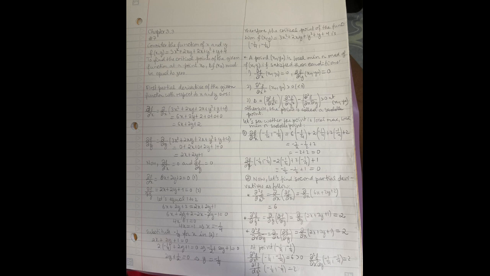So we have D equals 6 times 2, minus 2 squared.